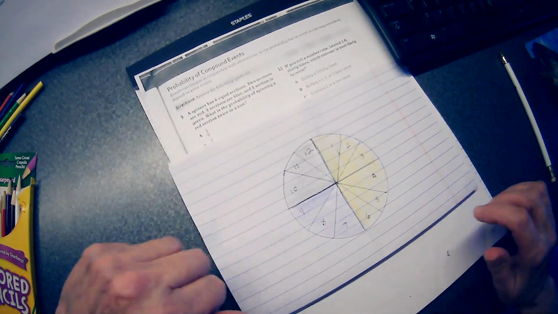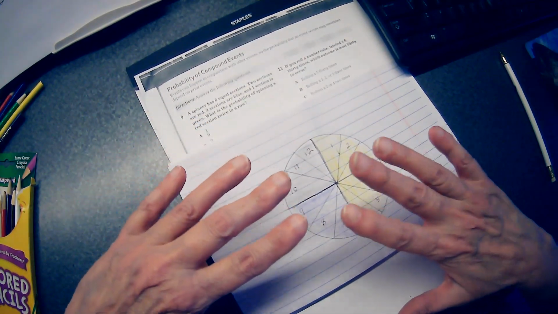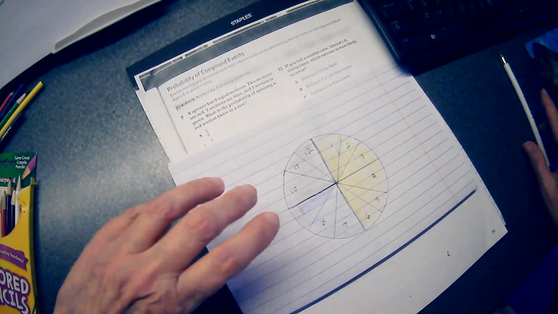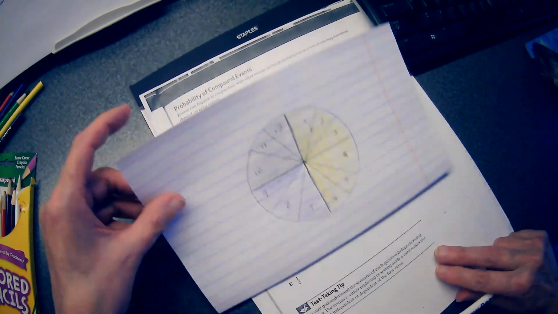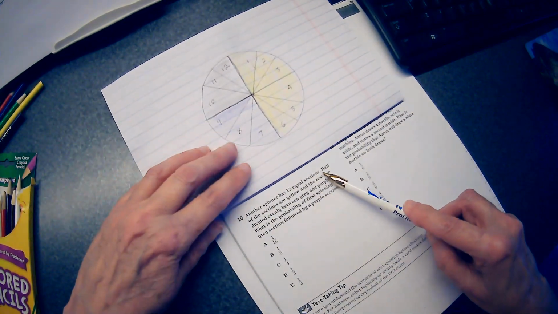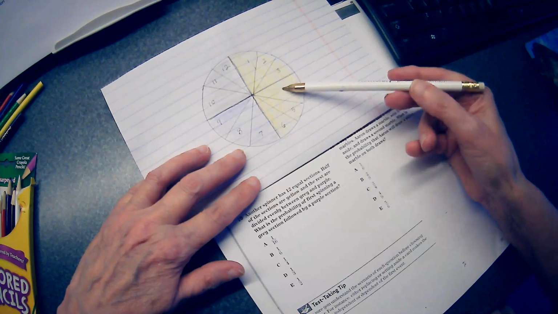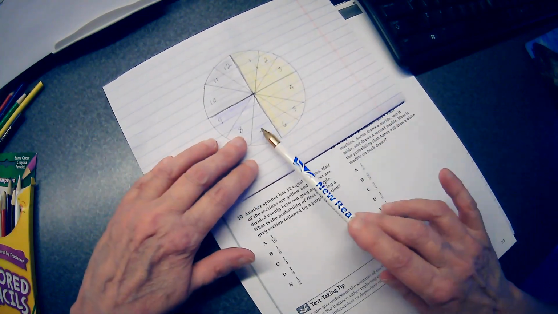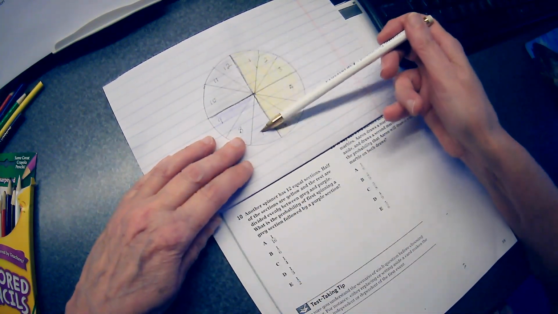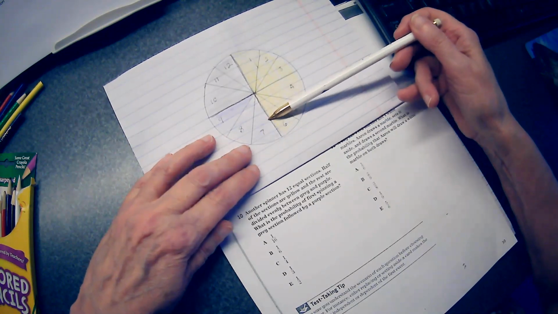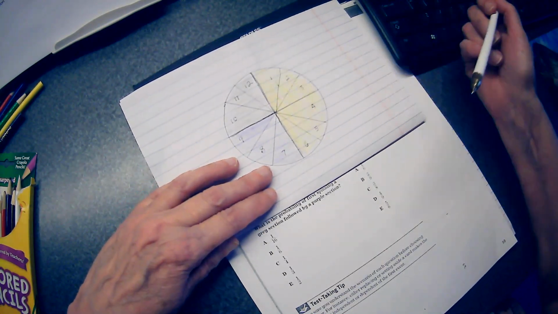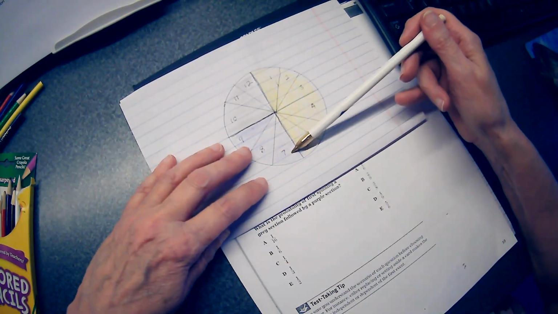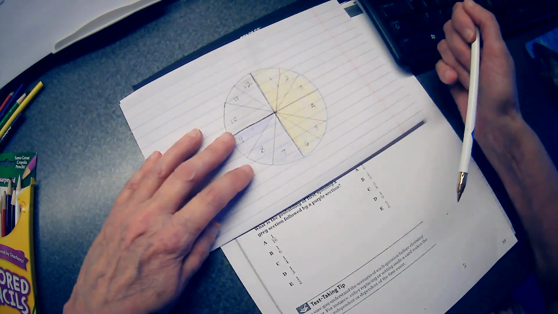Of course, the sections aren't equal, but we're pretending they are, okay? So we have 12 sections. Half of them are yellow. The other half is divided equally between purple and gray. So we have 3 purple and we have 3 gray.